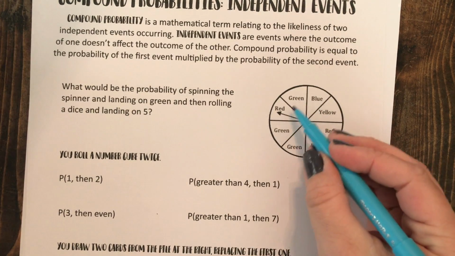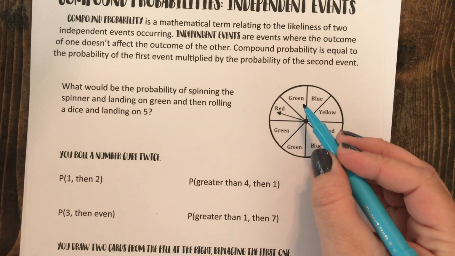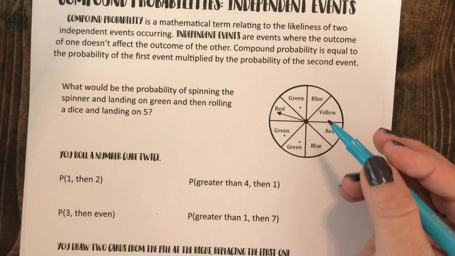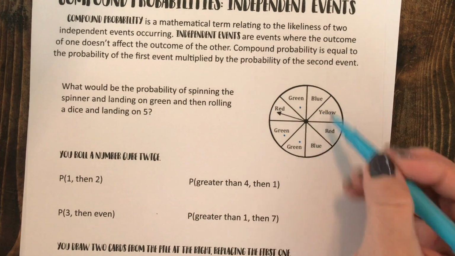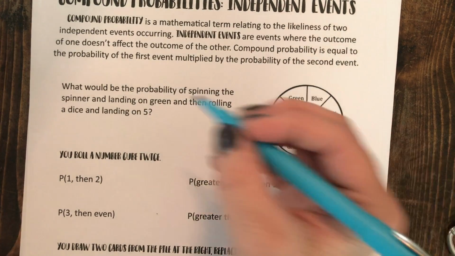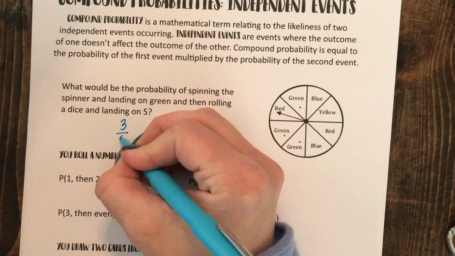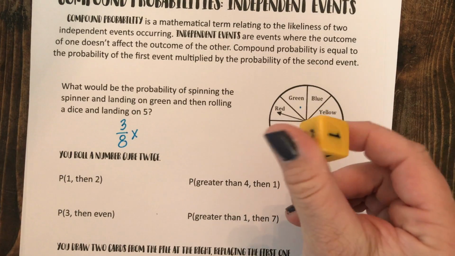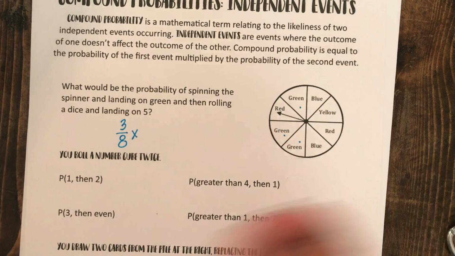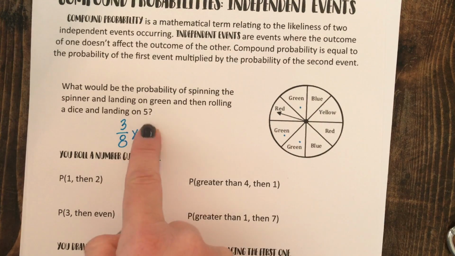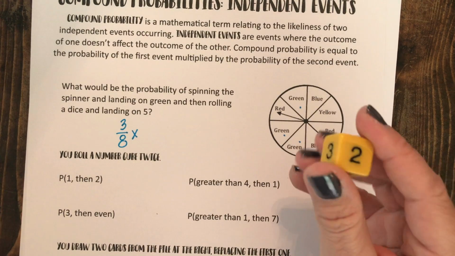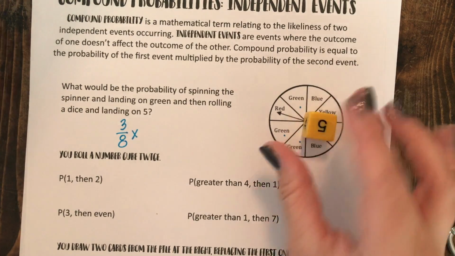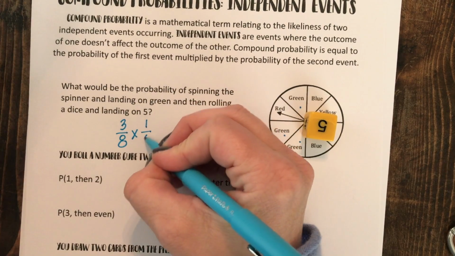Okay, so first of all, let's look at this spinner. Okay, there are 8 sections and 1, 2, 3 of them are green. So the chances that I spin this spinner and land on green are 3 over 8. Okay, then I'm going to take a dice. This is just a regular 6-sided dice, and I'm going to roll it. So what are the chances that I land on 5? So on a regular dice, how many sides have the number 5? Just 1 out of 6.